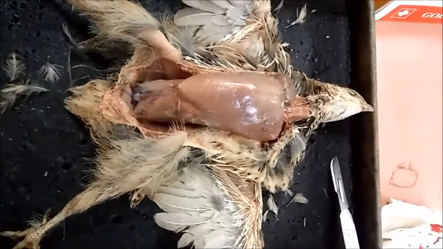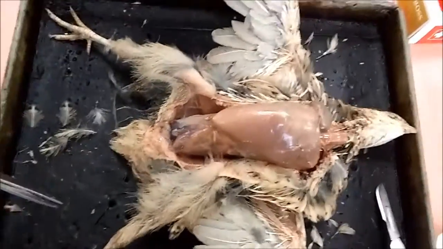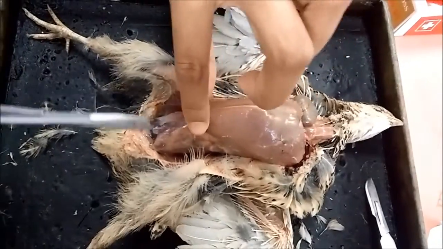So now we have opened up the skin of the bird. So here we can see the flesh.